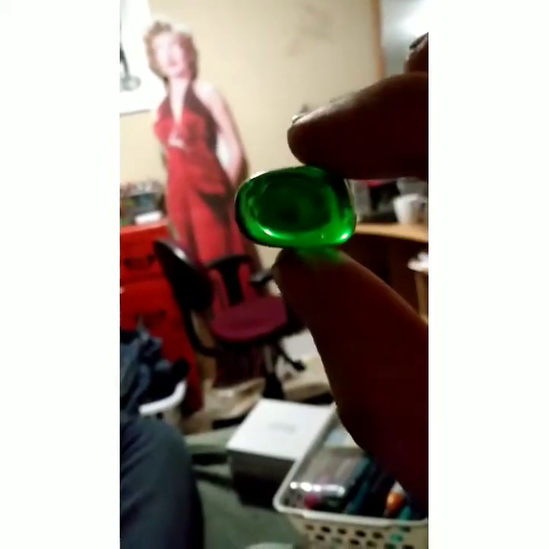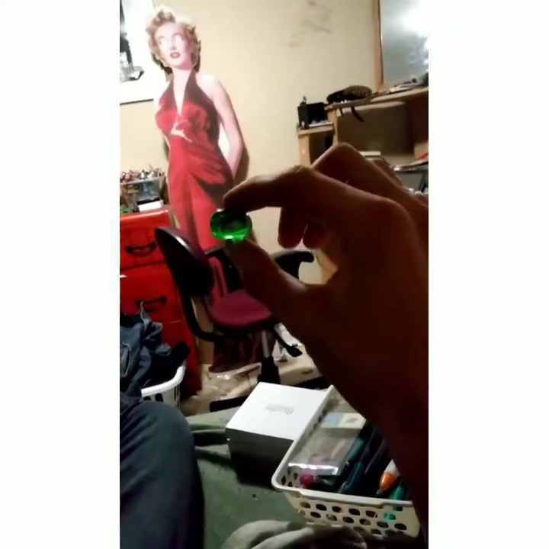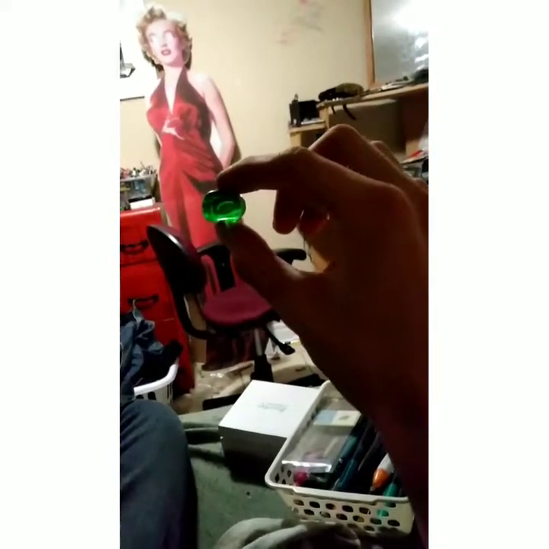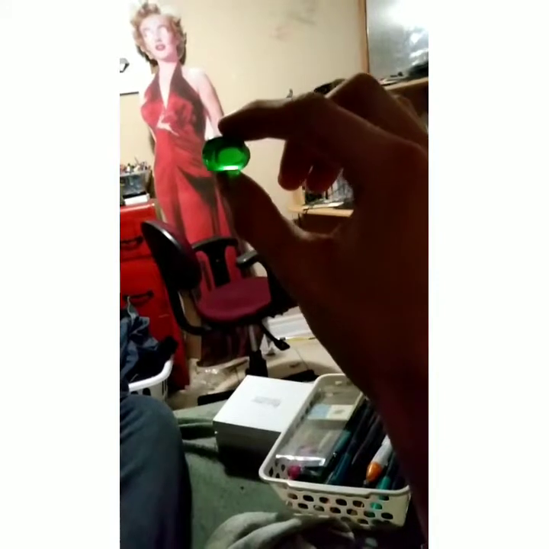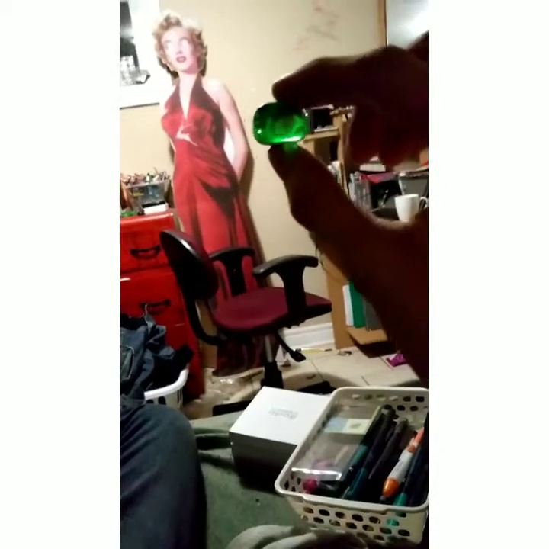See how it has a hole in it? It's not a real hole. It's a distortion in the glass. If I move it further away, you can't really see it as well, so. But it lets you observe a different sort of thing.